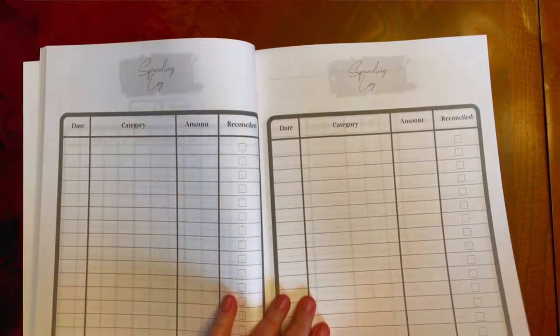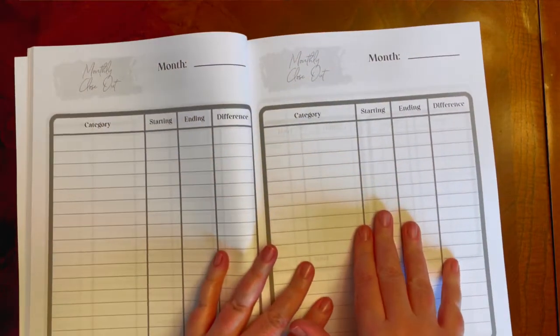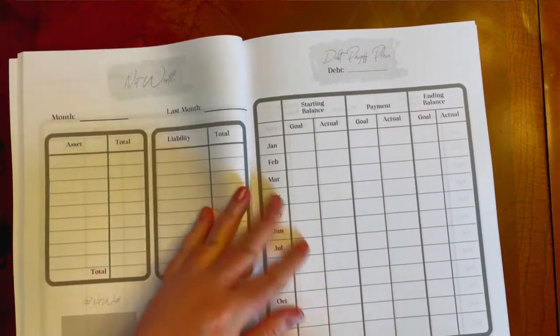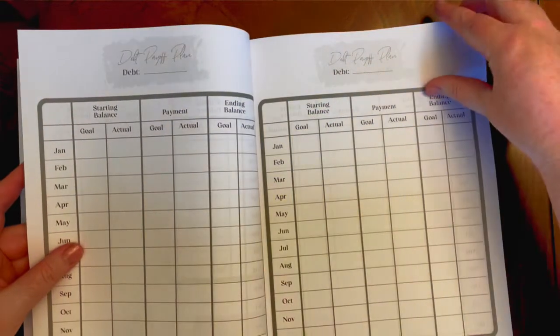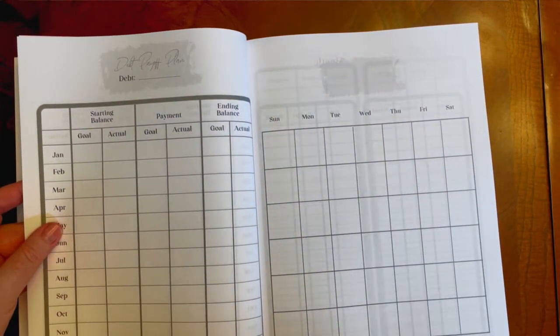So you get 2 pages of that per month. Then the monthly closeouts, you get 2 pages of that. Your net worth tracker, and then you have 4 debt payoff sheets here. And then you go right into the next month, okay?